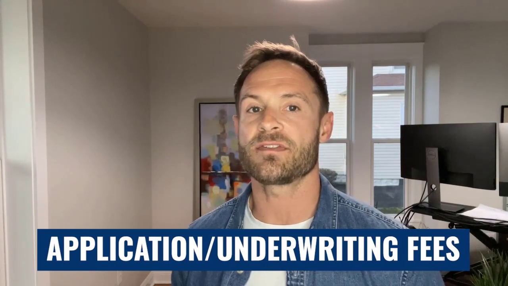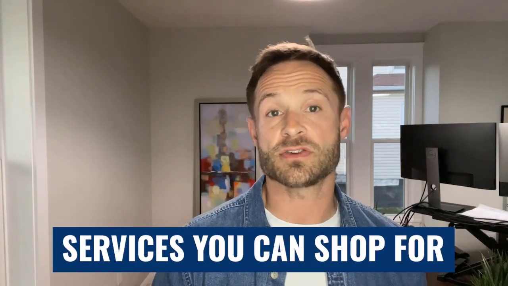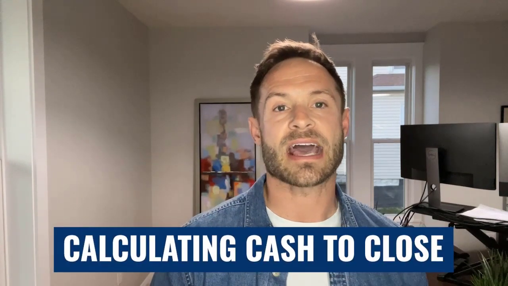Application and underwriting fee: all lender fees charged to process your loan. Services you can shop for. These are third-party services not set by your lender, but you're free to shop for those third-party providers. Calculating the cash to close. This box shows you a breakdown of the estimated cash to close that you're going to need on page 1.